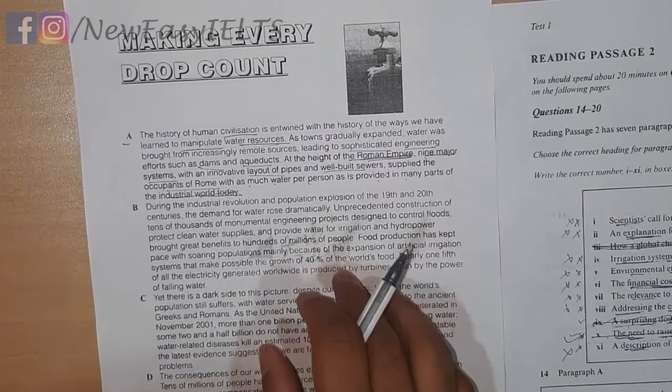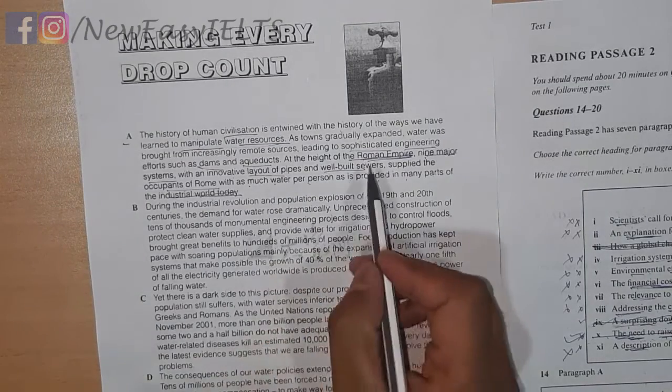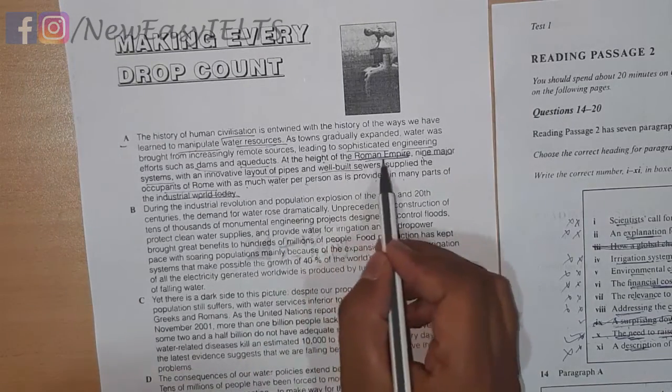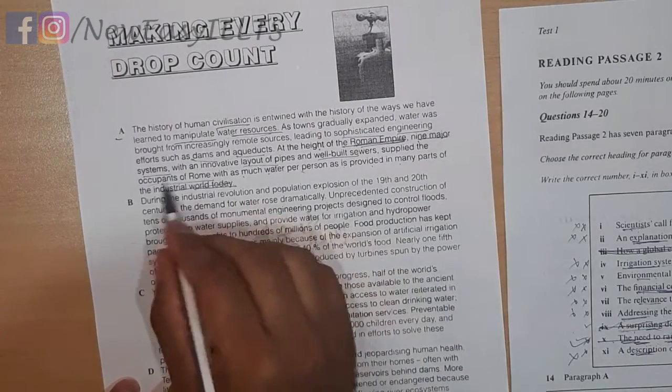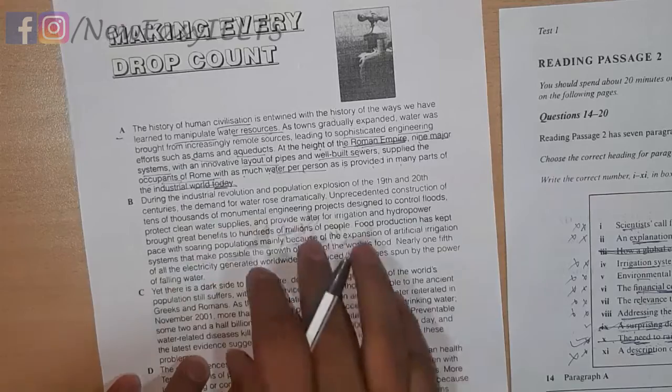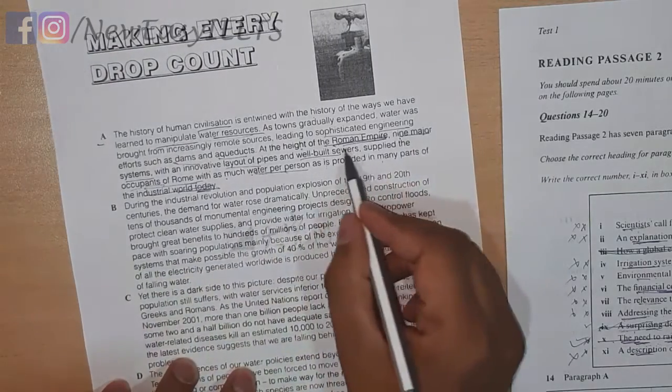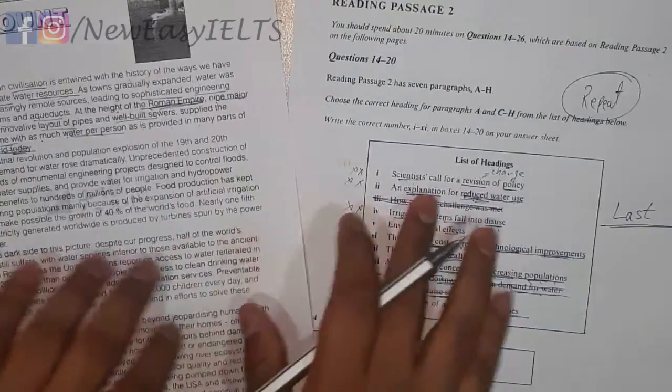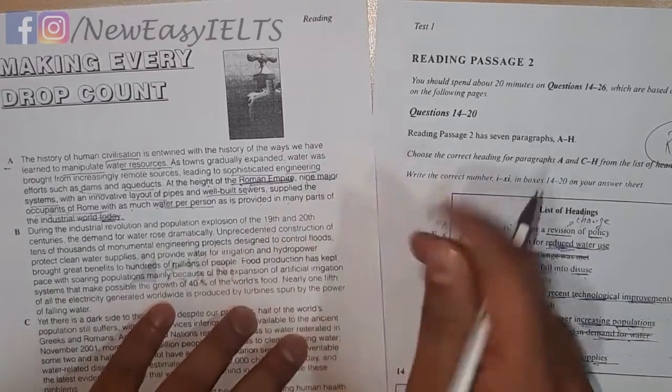Okay, so in the past, at the maximum point of the Roman Empire, the occupants of Rome received as much water per person as we get today. So it is about the past. So let's check out all the options. We got one word that is about the past.